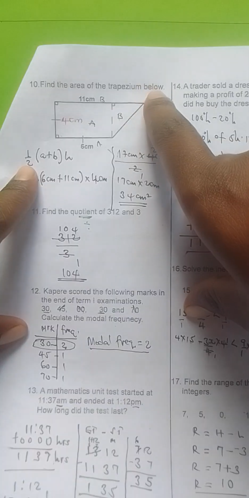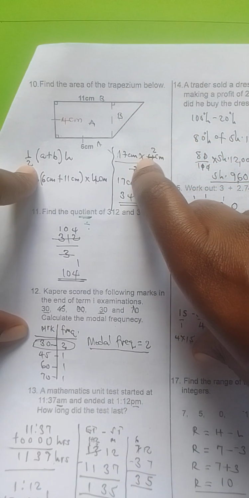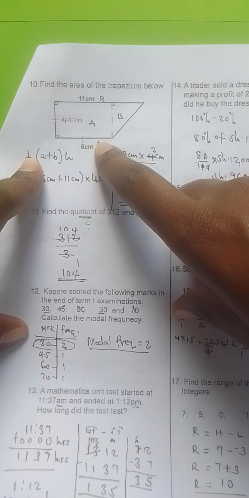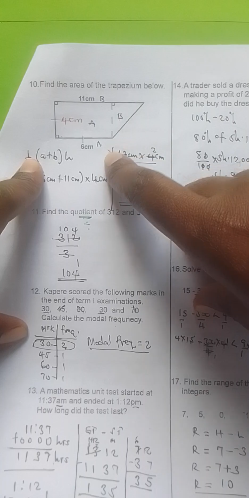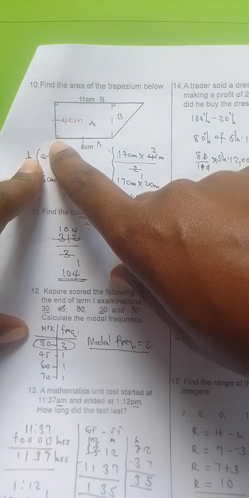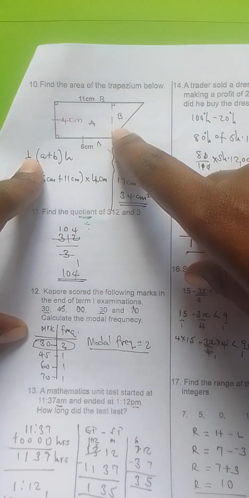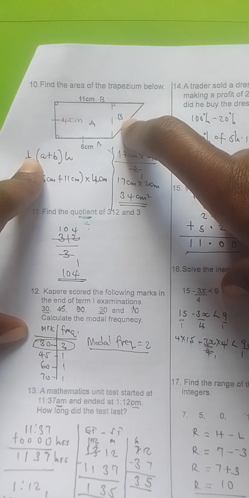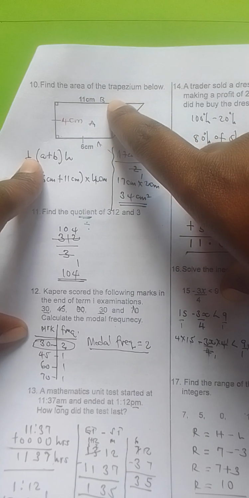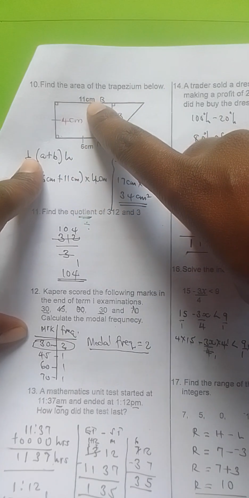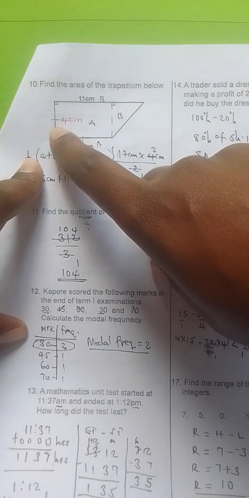Now find the area of a trapezium. A trapezium is made out of two figures. Here we have a rectangle A, then in figure B we have a triangle. You can find the area of the rectangle where the length is 6 and the height is 4. Then you can also find the area of the triangle where we don't know the base, but we can find it by saying 11 take away 6, and the height is 4.